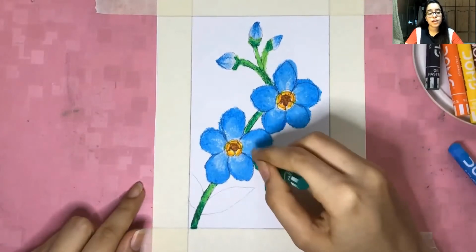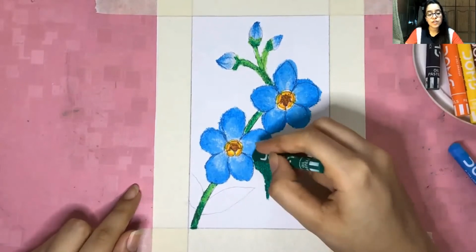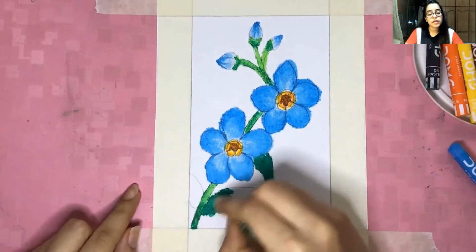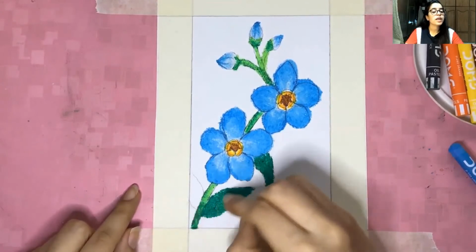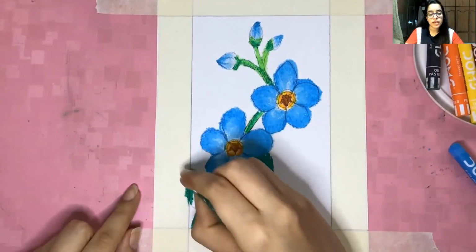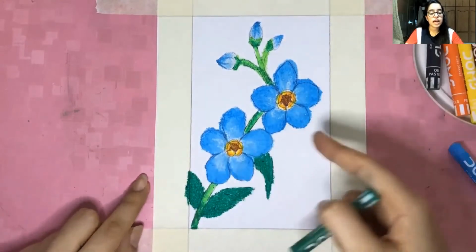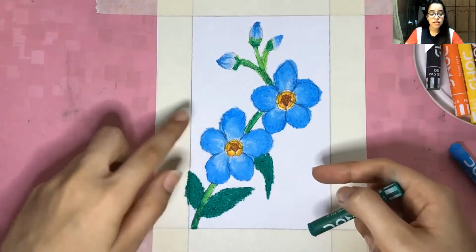I think you all have by now mastered the trick of shading your oil pastels nicely, so I'm not repeating much of it. But this time I'm going to color the entire leaf with dark green, because this particular flower by nature has these leaves in dark green only. It has a peculiar way. It has its stem in light green, but the leaves are dark green only. If you see, I'm just done with the flowers, the buds, the stem, and the leaf as well.